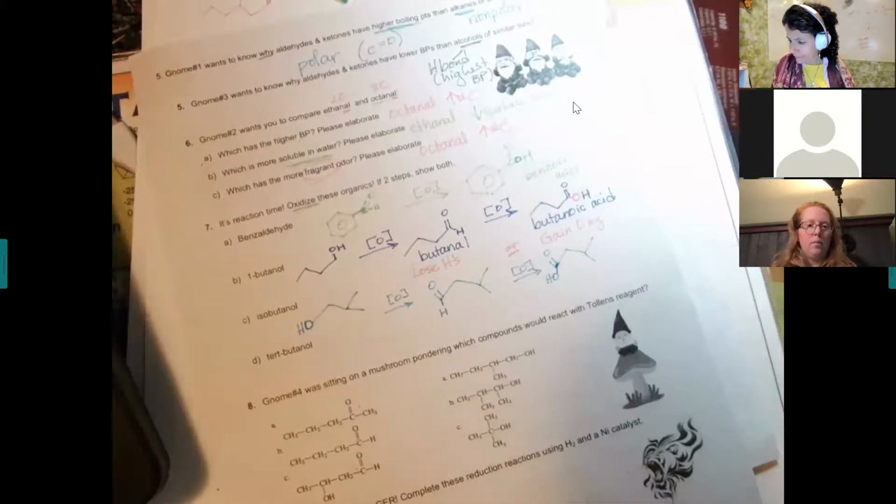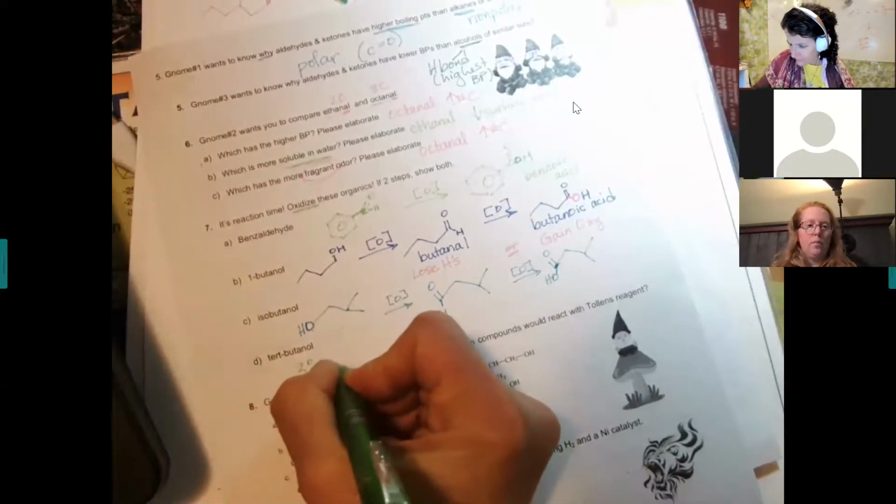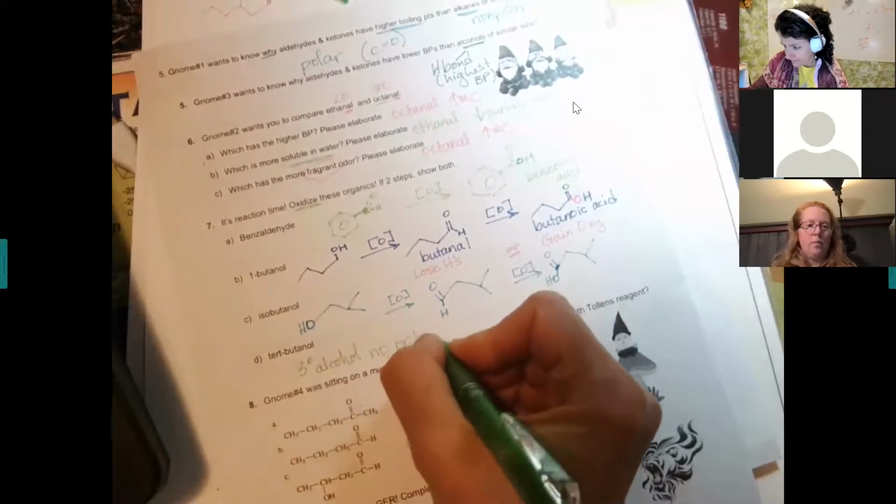All right, tert-butanol is a tertiary. So tertiary alcohol is no oxidation. It does not have a hydrogen. So if we drew it, tert-butanol would be our carbon. There's our 4 carbons, and this carbon is the one that has the OH.